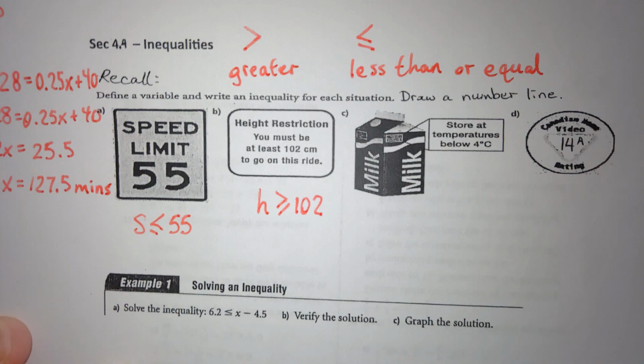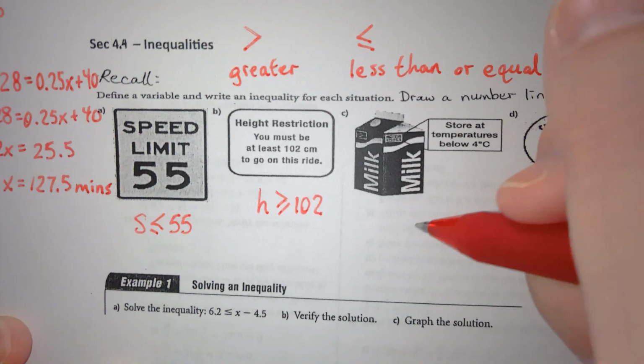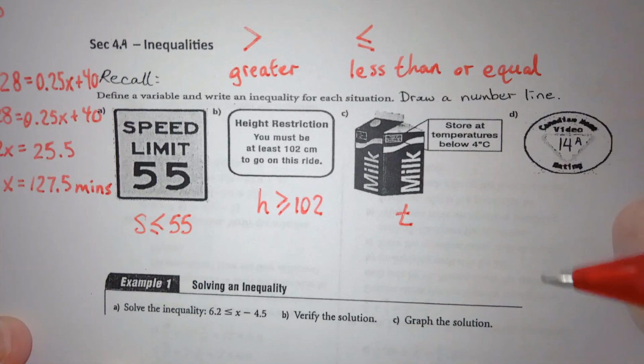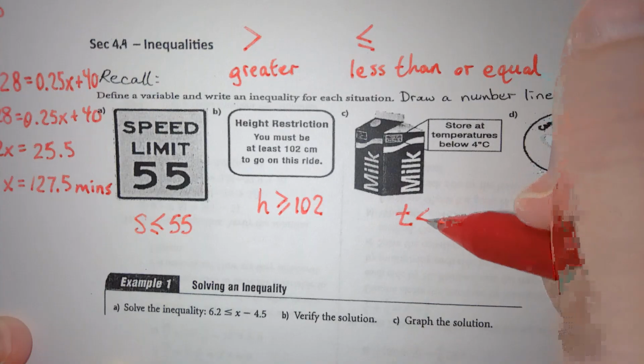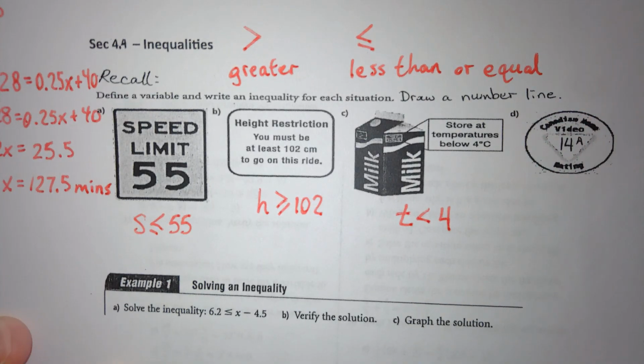What variable? Sophia? T, right. So not M for milk. Temperature. Temperature should be less than 4. Good. All right.